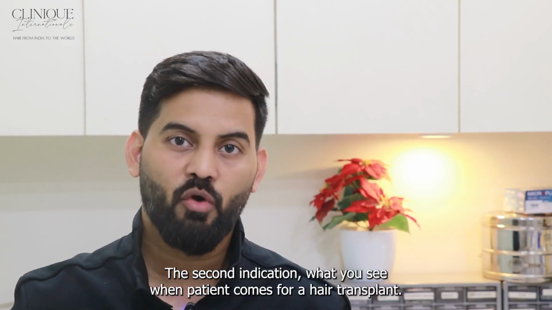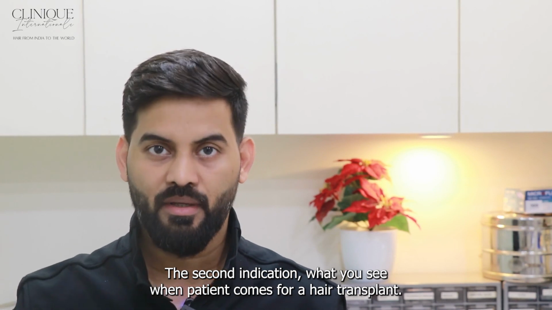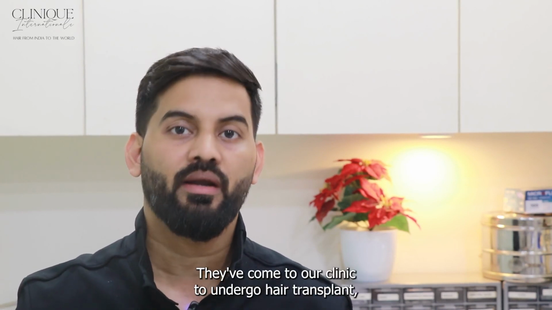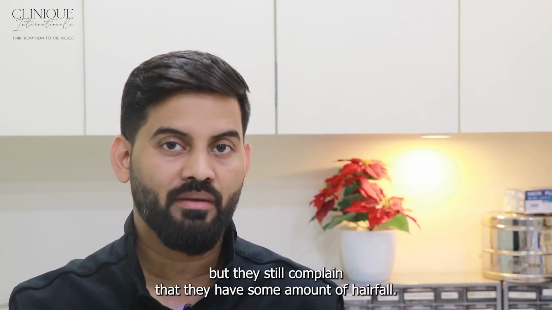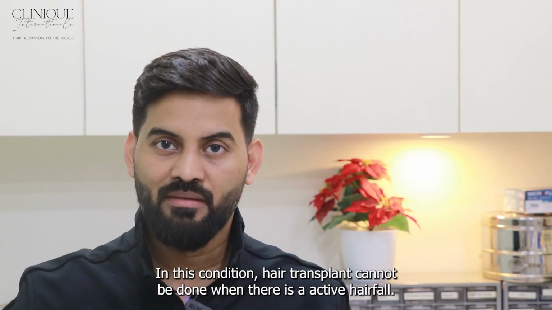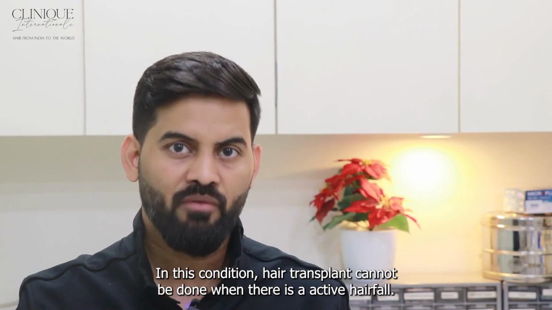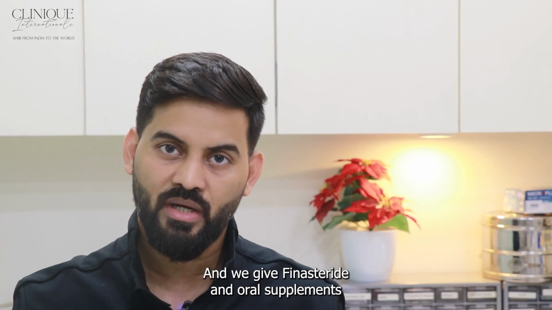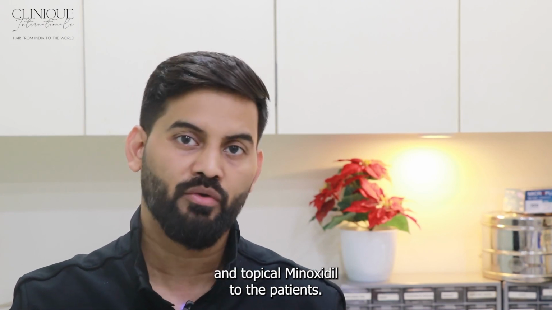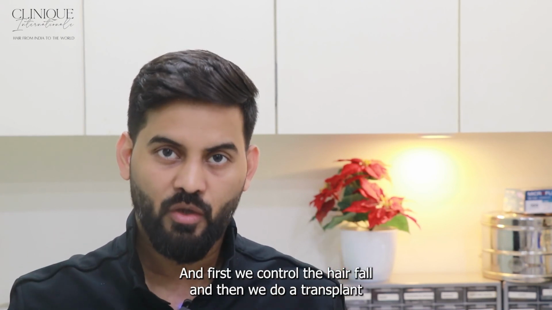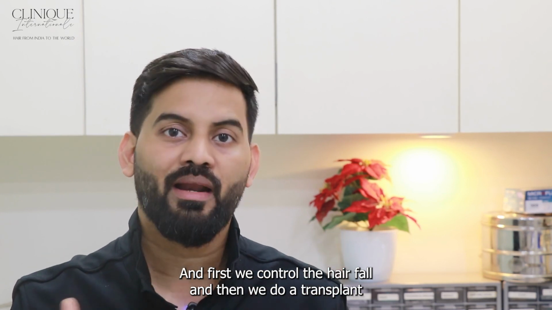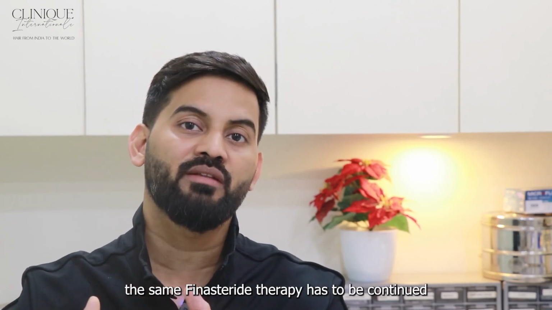The second indication we see is when patients come to our clinic to undergo hair transplant, but they still complain that they have some amount of hair fall. In this condition, hair transplant cannot be done when there is active hair fall, so we give finasteride, oral supplements and topical minoxidil. First we control the hair fall, and then we do the transplant. After the transplant, the same finasteride therapy has to be continued for the first 6 months.